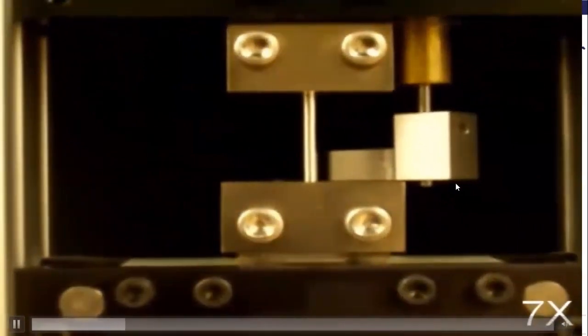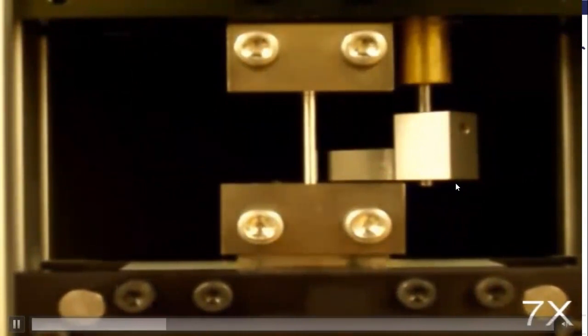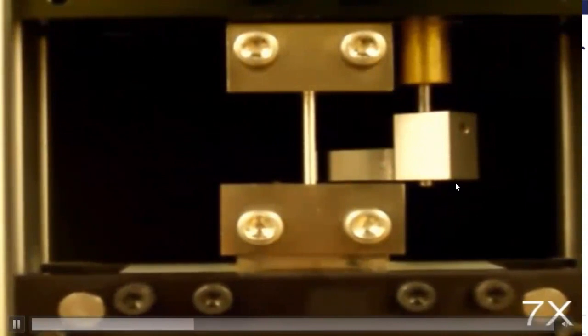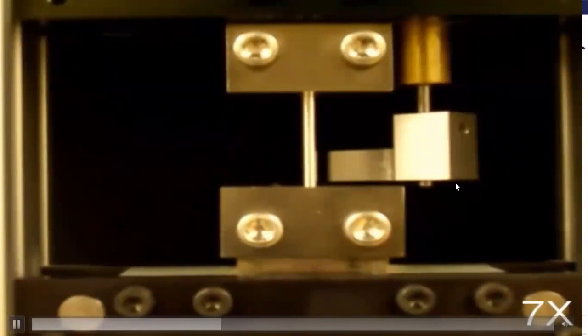The units are in inches because this is an American video. The device on the right-hand side is actually the extensometer. The test piece is right in the middle of the picture.